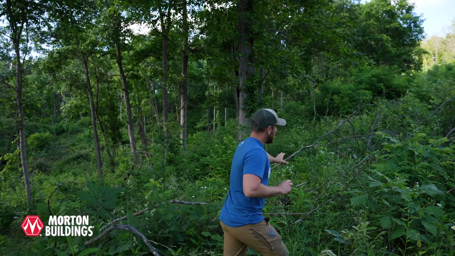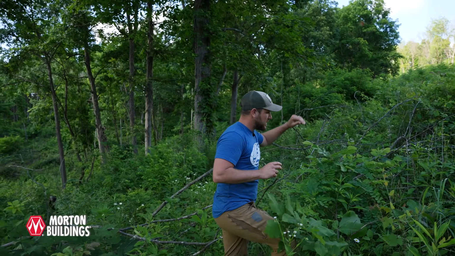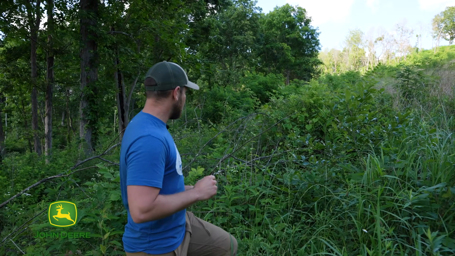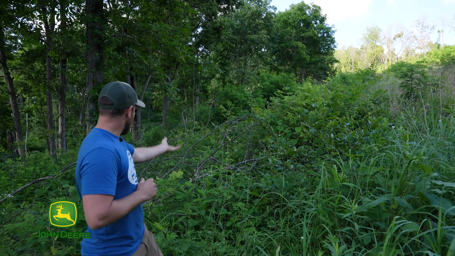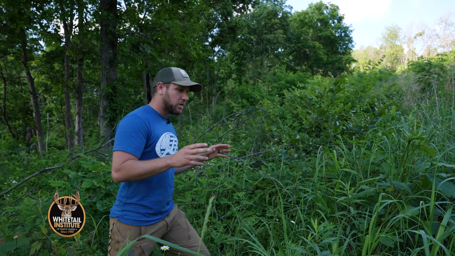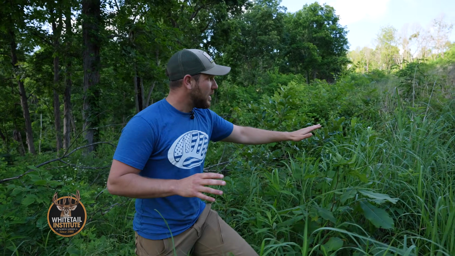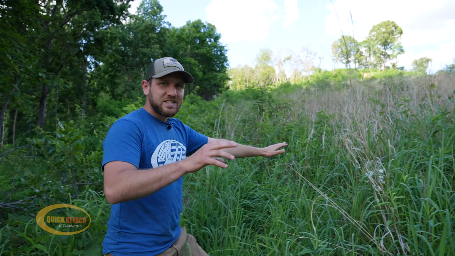So here is a bigger treetop. We've got brambles, we've got oak regeneration, hickory regeneration coming back in here, wingstem, a lot of forbs coming back into this edge feathering, and then that blends us right here into this native planting.